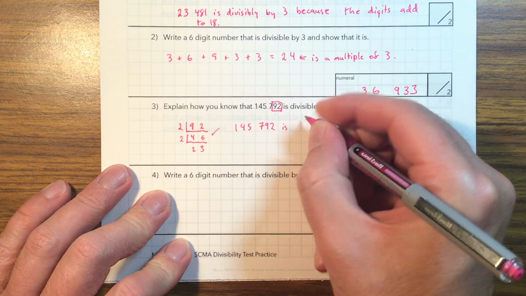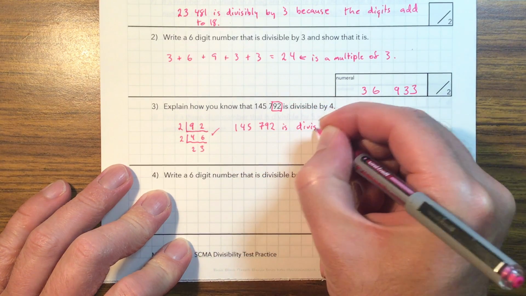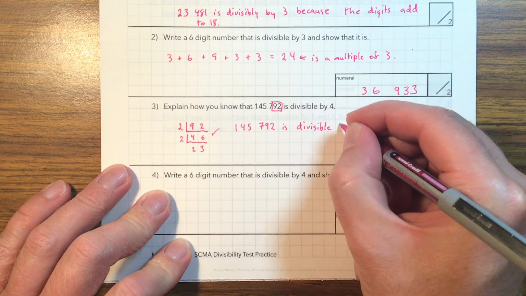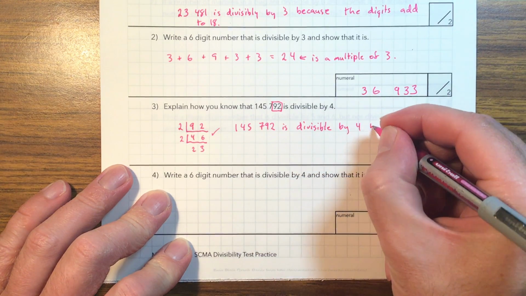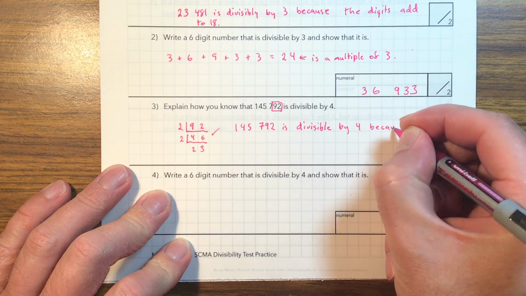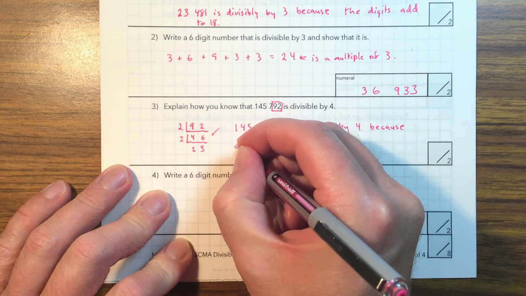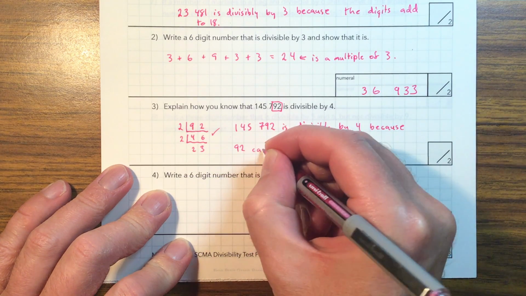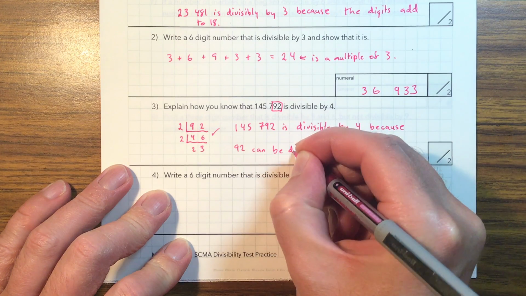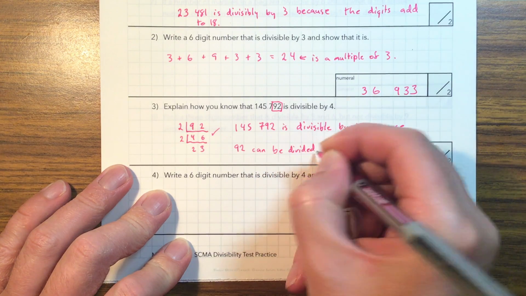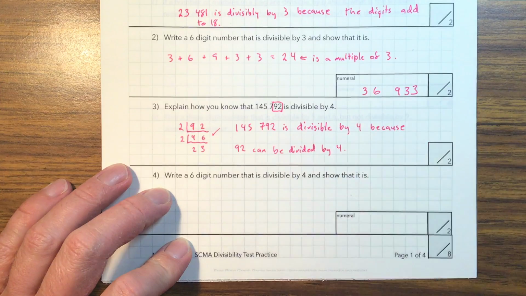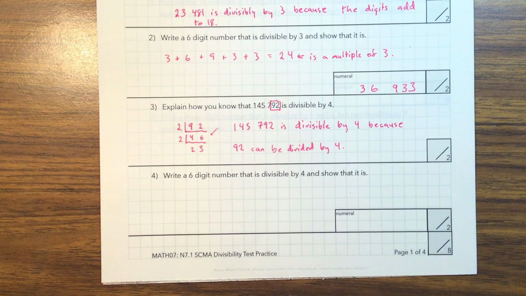154,792 is divisible by 4 because 92 can be divided by 4. That's it for number 3.